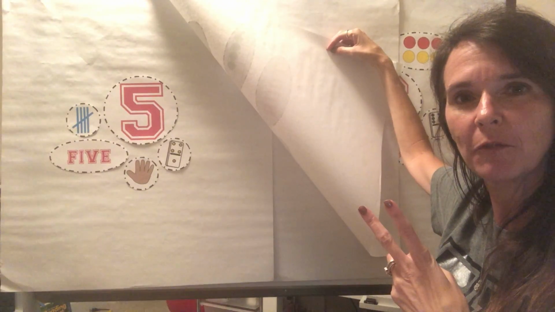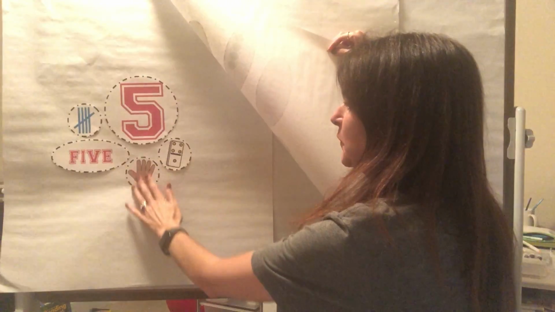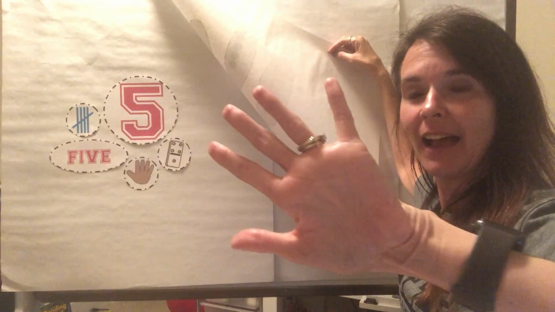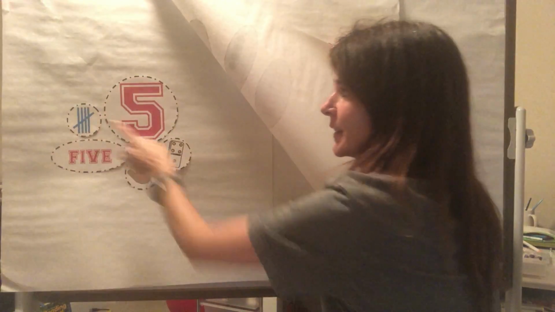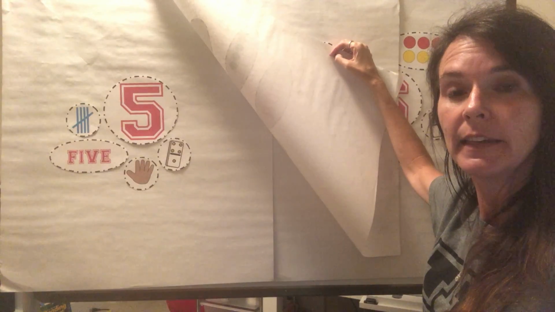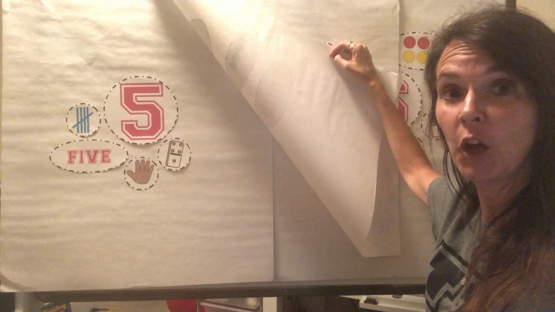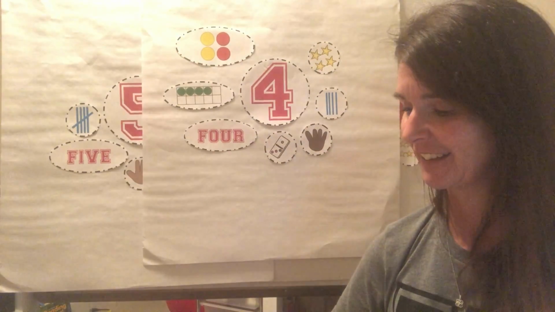So there's two things special on poster number 5. Number 5, with your hand, I know that a whole hand is 5 fingers. And my tally marks, that's when the tally mark goes diagonal. And so when I have a diagonal, I know without counting that I have 5. So poster number 5 is special, isn't it?